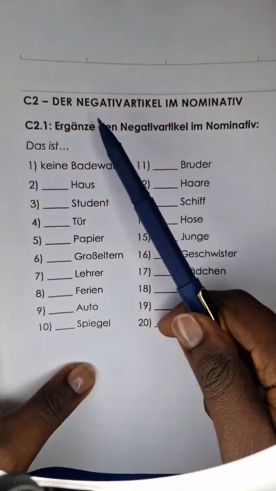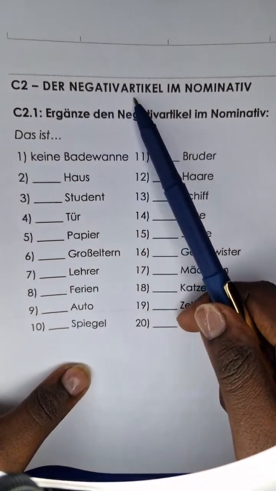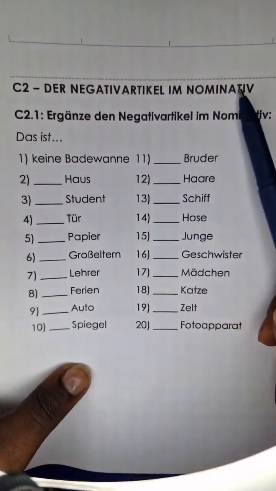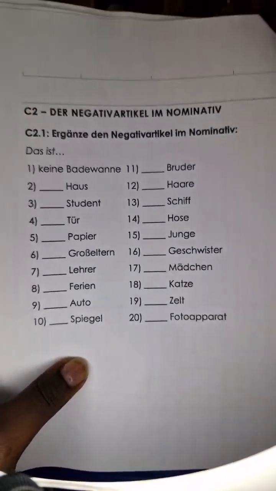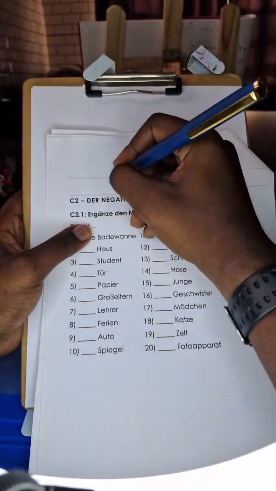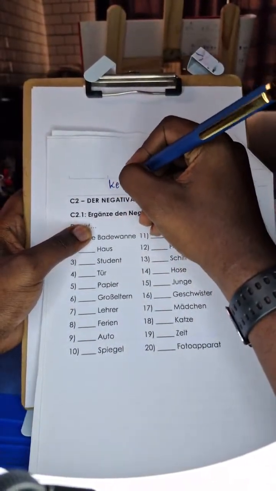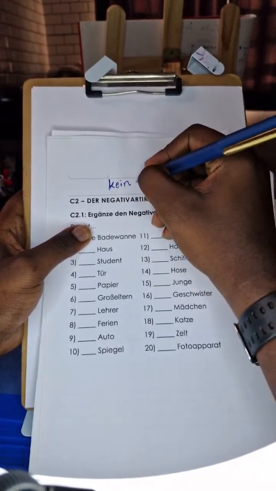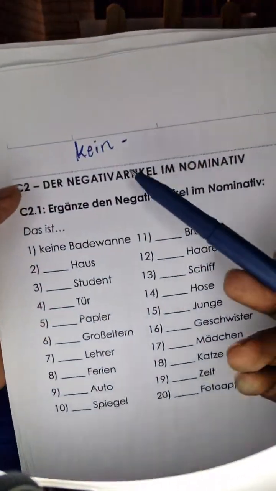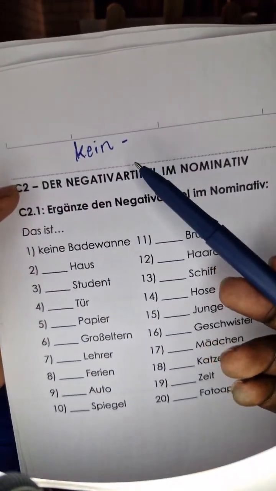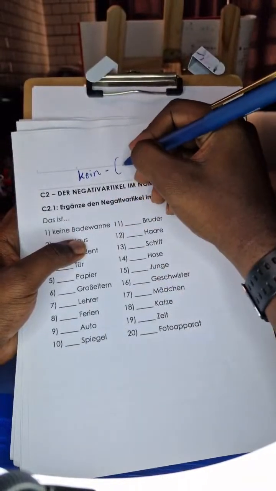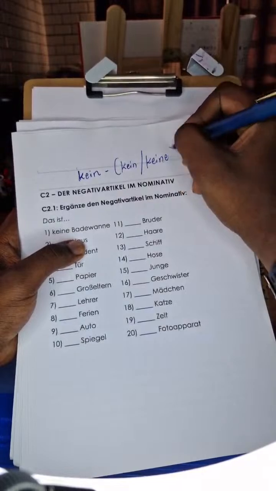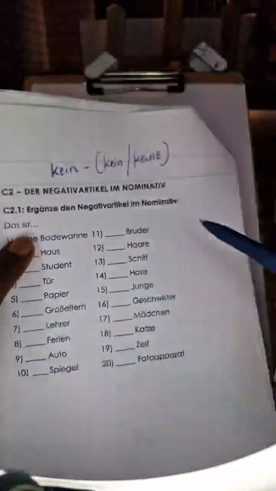Now, in this other one, they're telling you der Negativartikel im Nominativ. Now, when I'm talking about the negative article, this is the one that we know as kein. Now, this kein tends to take different endings. You see this kein, which means not or none. So sometimes it will be kein, just plain like that, or it would be keine. Remember, kein means not.